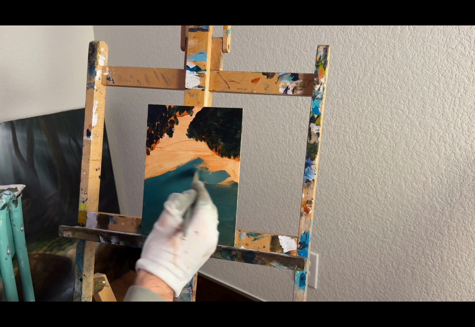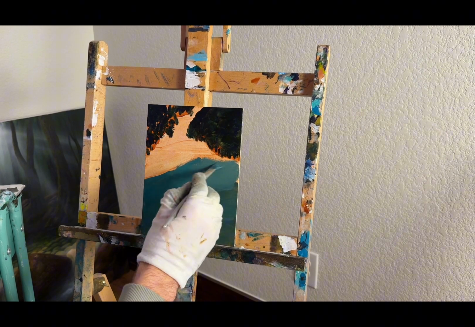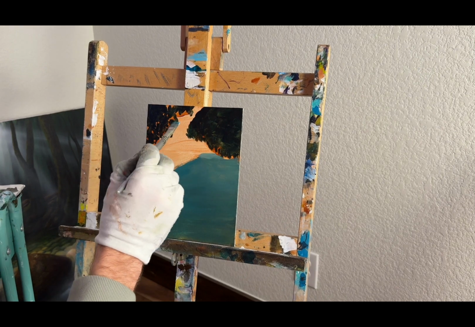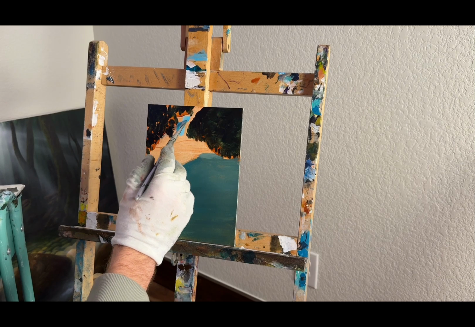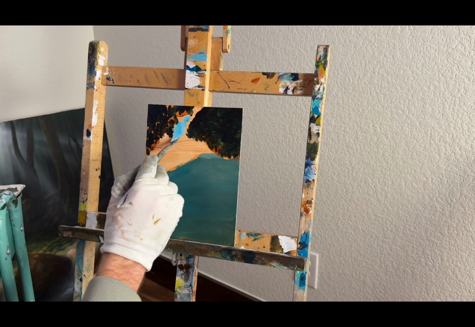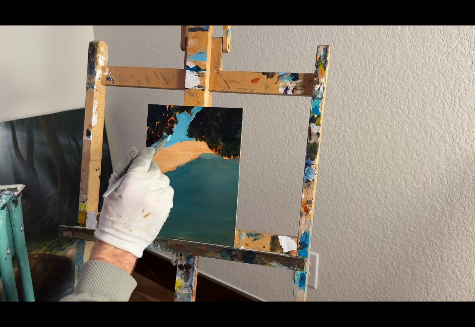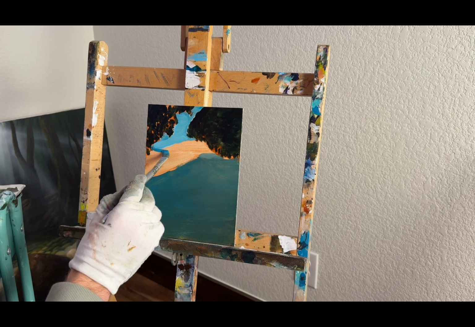So I went with the mid-tone next, making it slightly brighter than the dark values. And then after that, I added the third value. And once I have all three values on here, this is where you know whether or not you did it right, because now you can see, okay, there's three different values. There's a brighter one, a mid-tone, and a darker one.